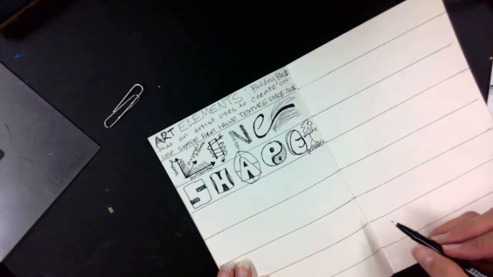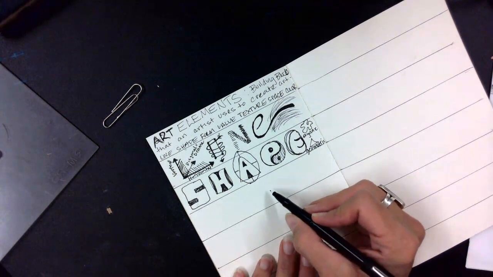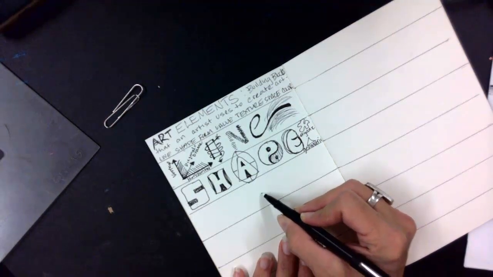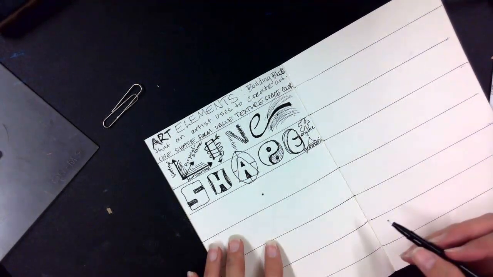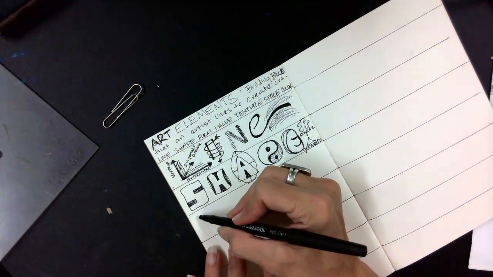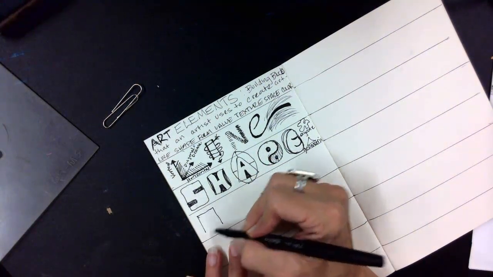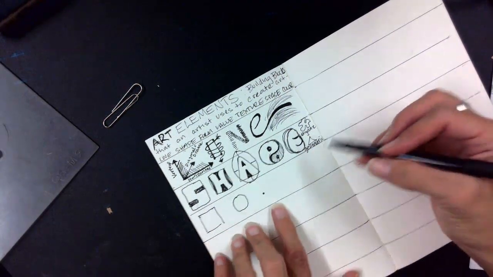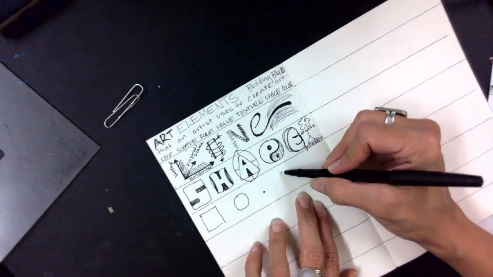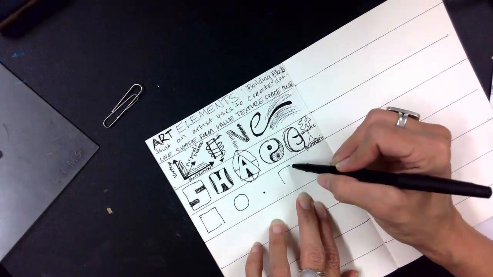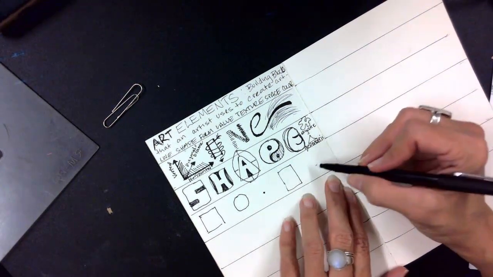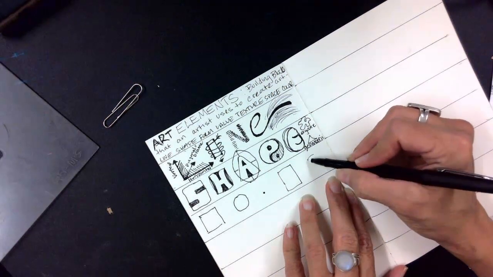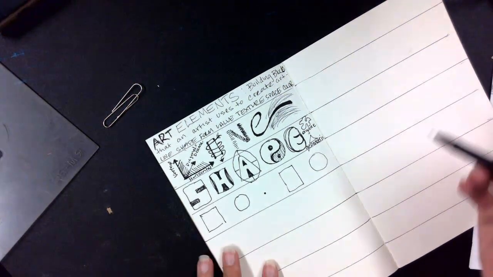Okay, next let's do form. So for here, I'm going to put a little dot here in the middle. That's going to be our vanishing point. And I'm just going to put a square. I'm going to leave some space, a circle, leave some space. Let's do another rectangle here. Okay, and let's do another circle here.